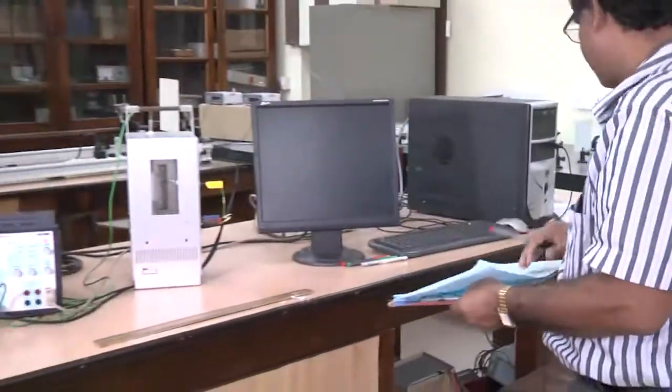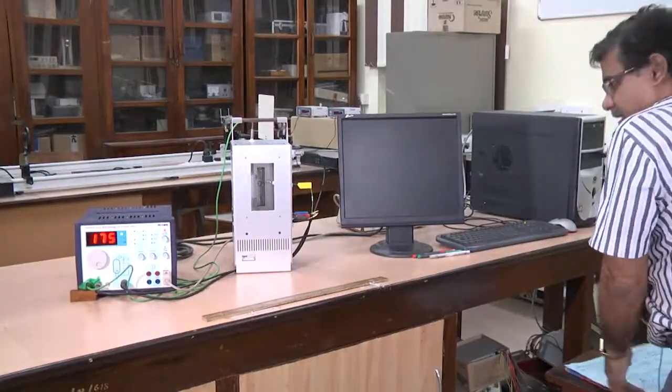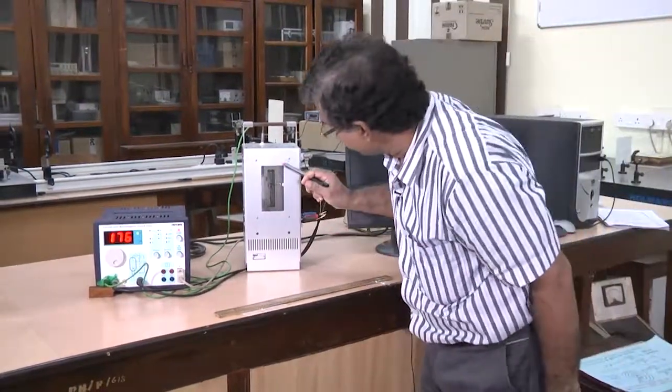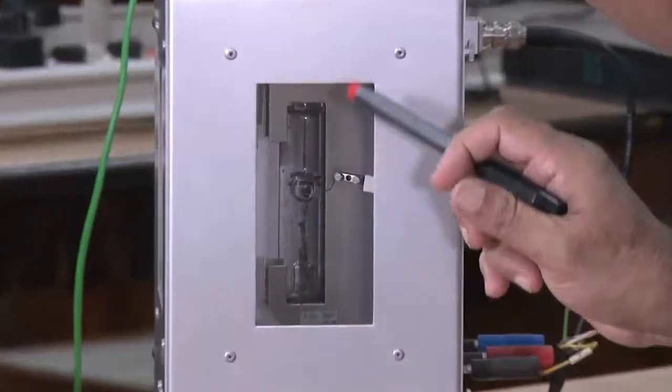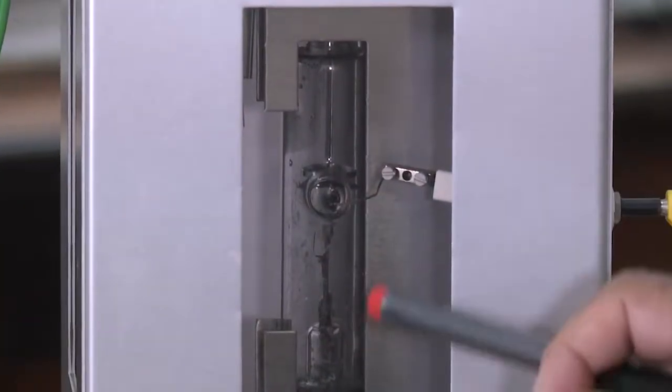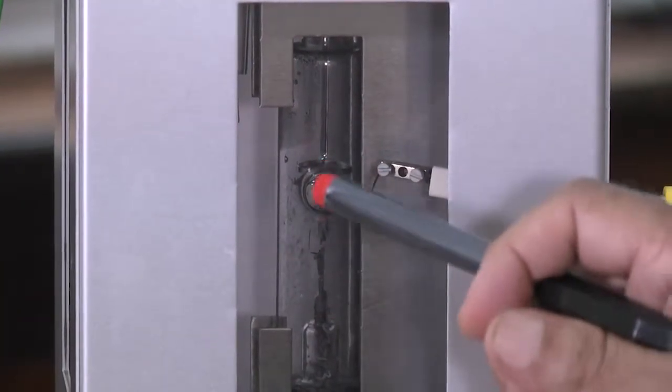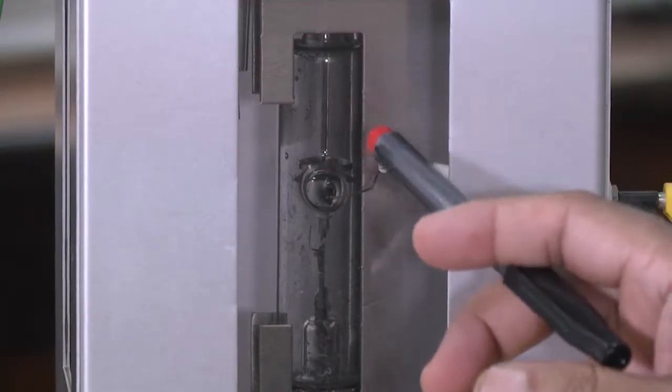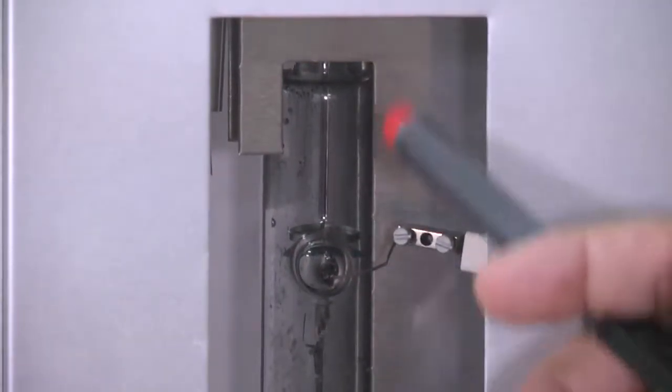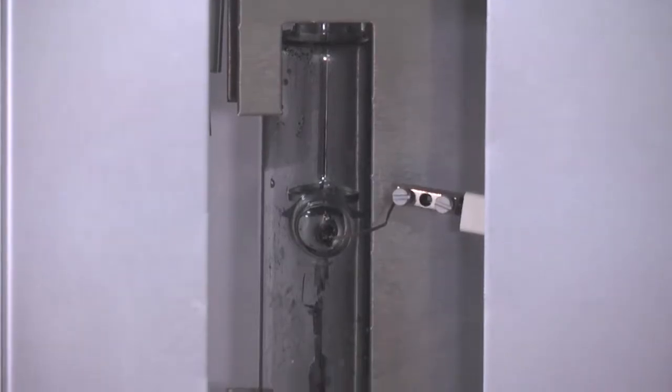So here you can see the experimental setup. Here you can see the glass tube where the mercury gas is.